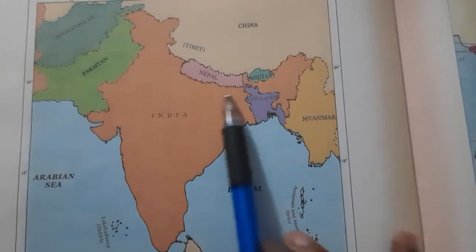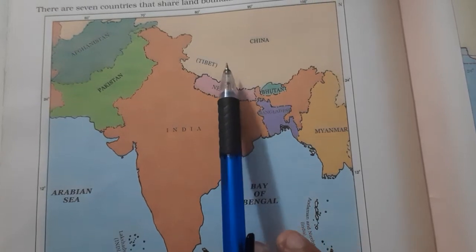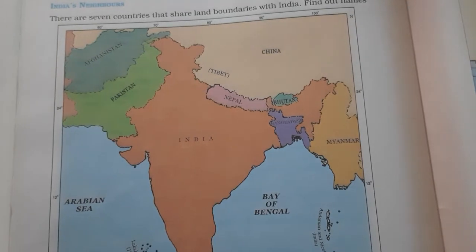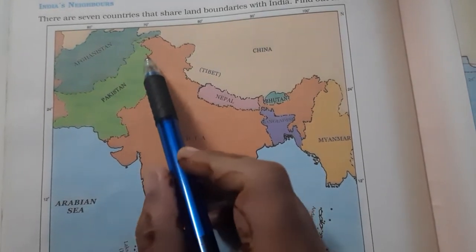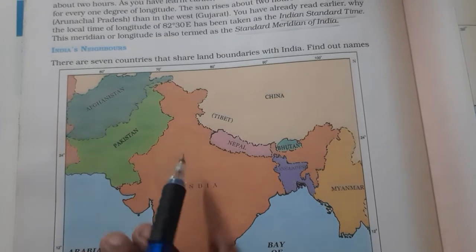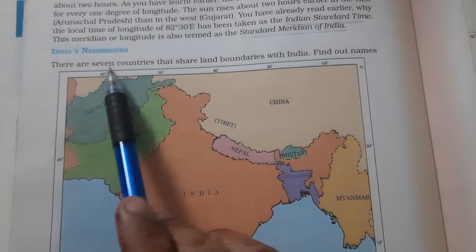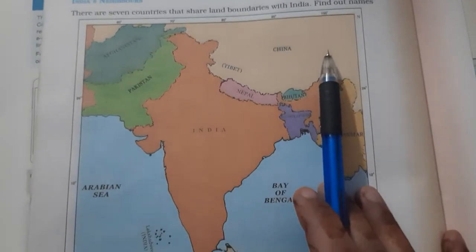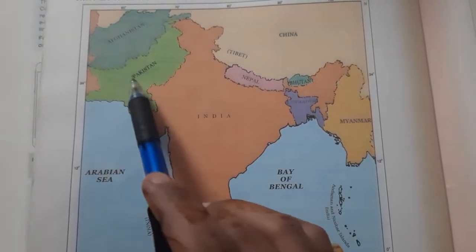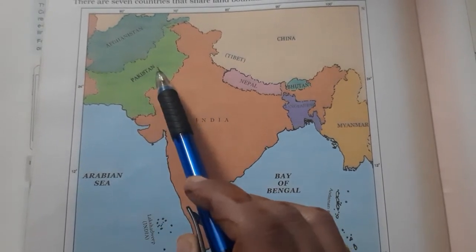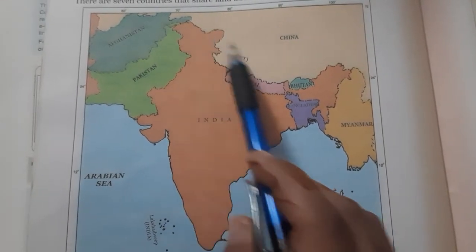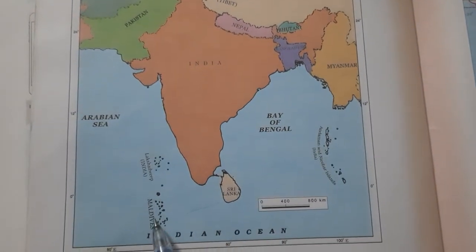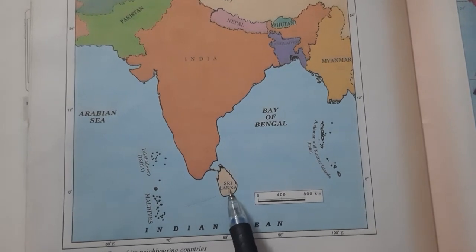Next is India's neighbors. So as you can see in the map, India is surrounded by some neighboring countries, by which we mean that we share a common boundary. So then they are called as our neighbors. There are 7 countries that share land boundaries with India. Let's find them out in this map. So starting from here, you can see Pakistan, Afghanistan, Tibet, China, Myanmar, and Maldives, and then Sri Lanka.